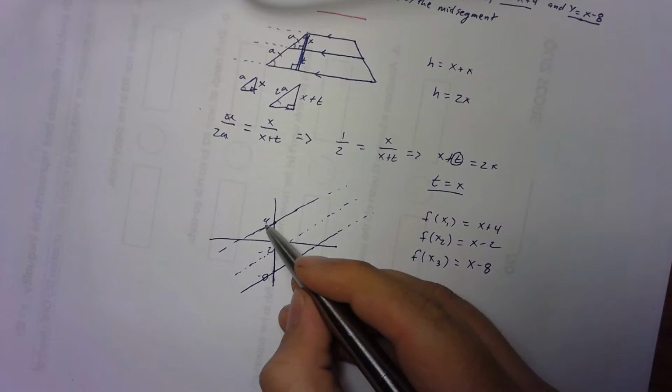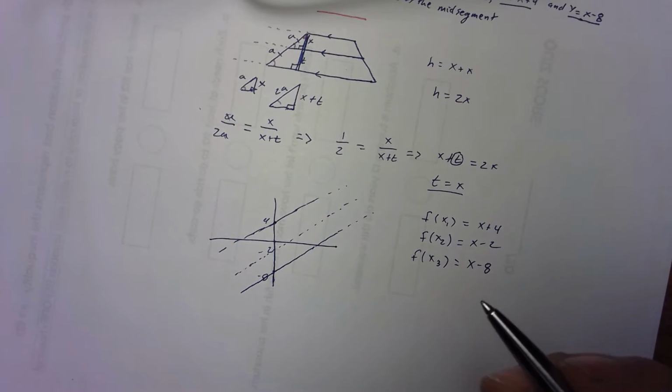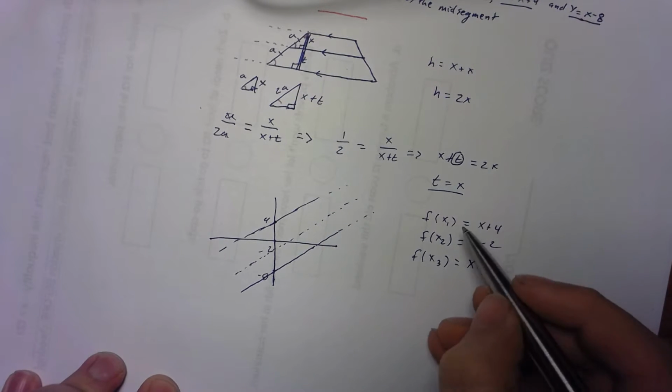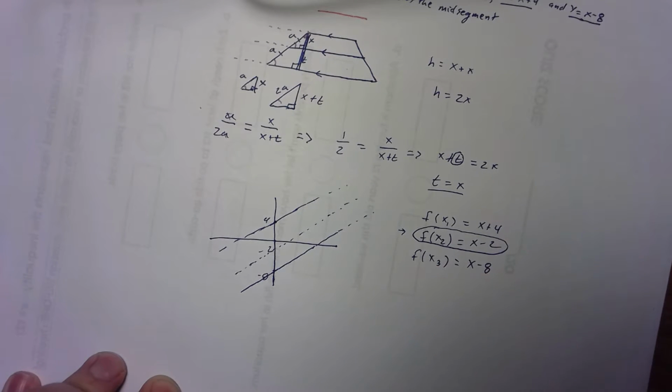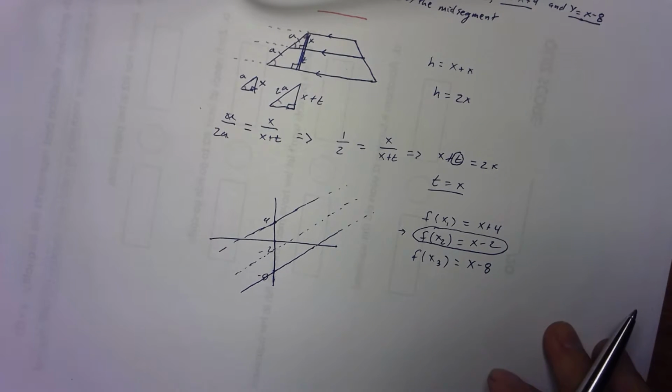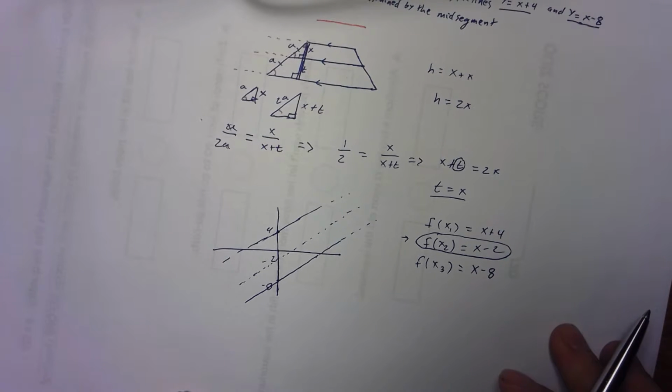Again, because we don't know the lengths of the bases. We just know the lines that contain them. Okay. So I'm going to put a circle around this one here, because this is kind of like our tentative guess. Like we think that, oh, that's the equation that works. But now let's demonstrate that. Let's actually show that that's the one that works.